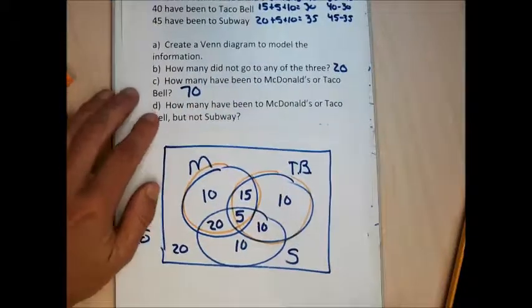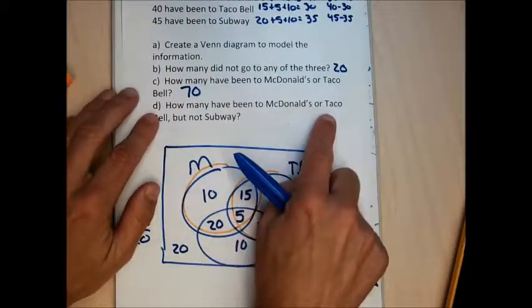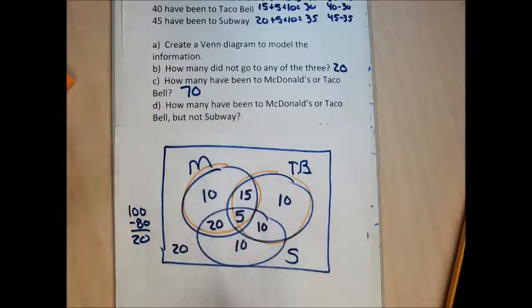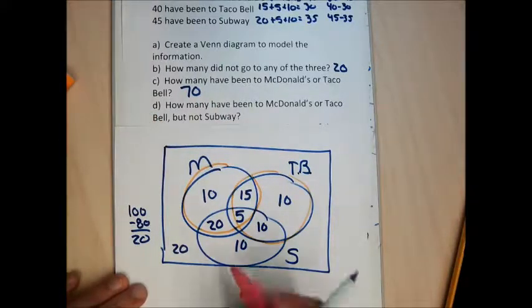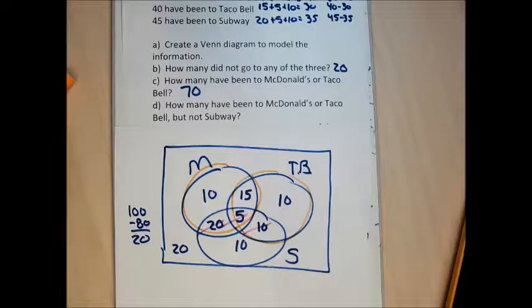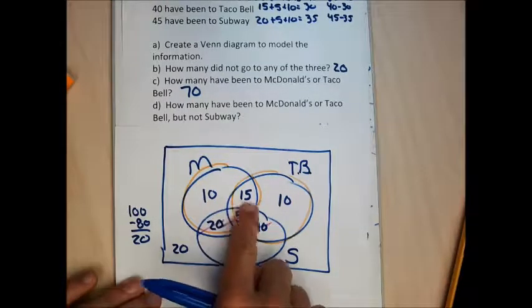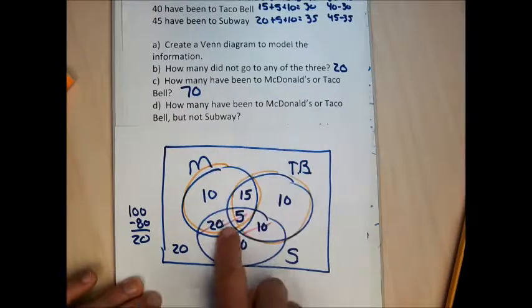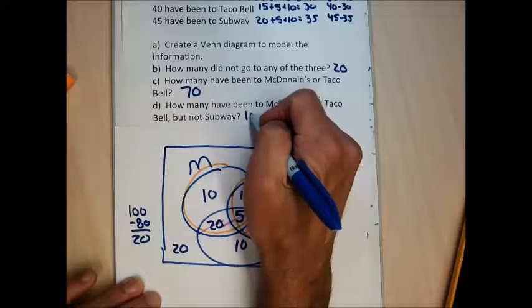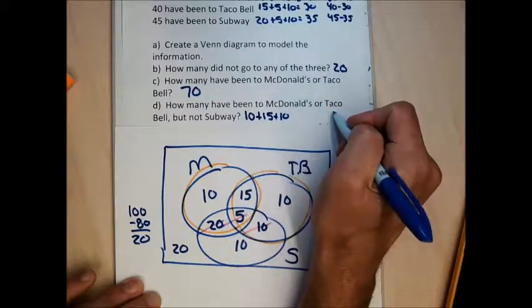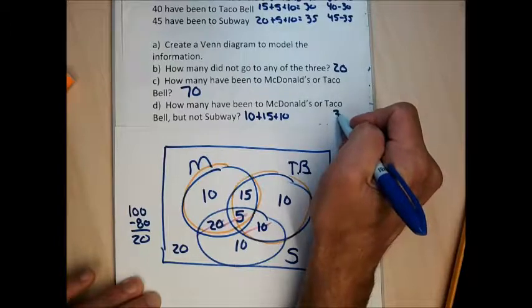And then for part D, how many have been to McDonald's or Taco Bell? That's 70, but delete the ones that have been to Subway. So of the ones that I just counted, I want to not count the ones that have been to Subway. So I'm just going to count up the 10, the 15, and the 10 parts of the McDonald's or Taco Bell, deleting the Subways. So I'm going to go 10 plus 15 plus 10. I think that adds up to 35.